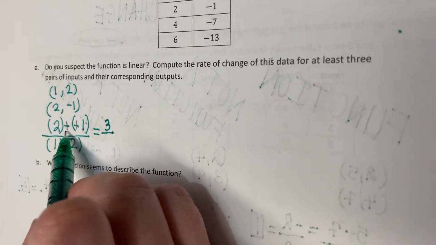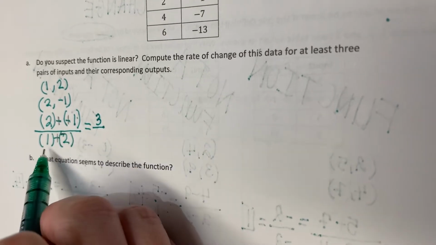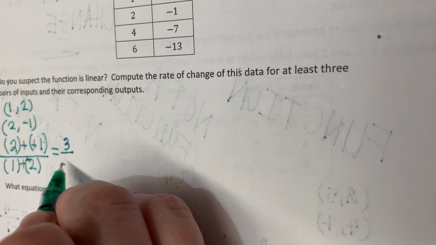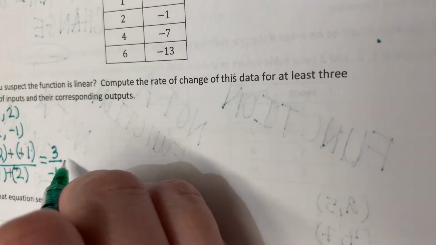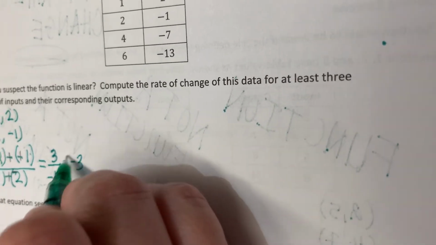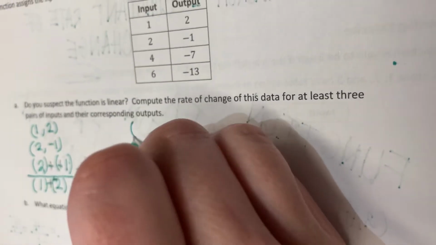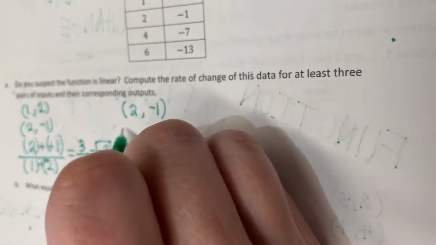Yes, because you add the opposite. And then 1 plus negative 2 is? And then 3 divided by negative 1? Yes, negative 3. So now we're going to take the second and third ordered pair.